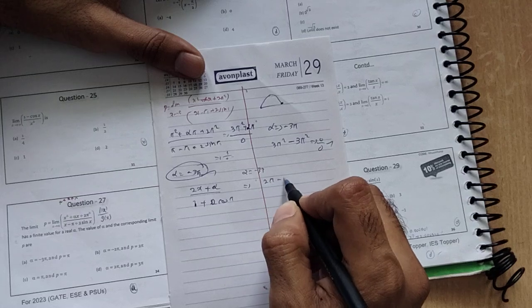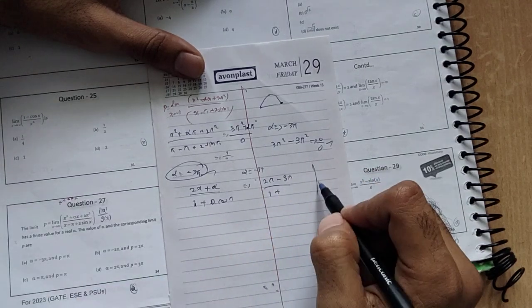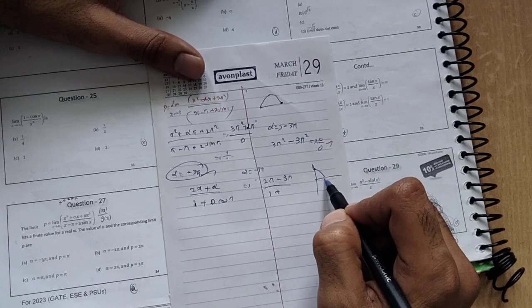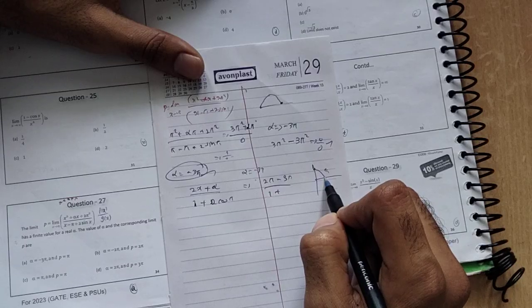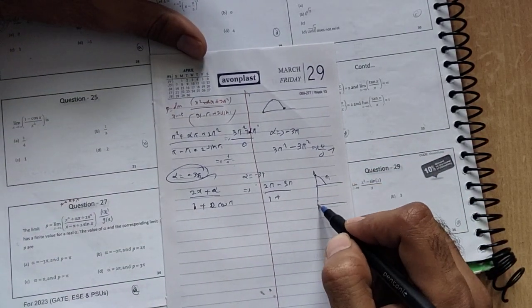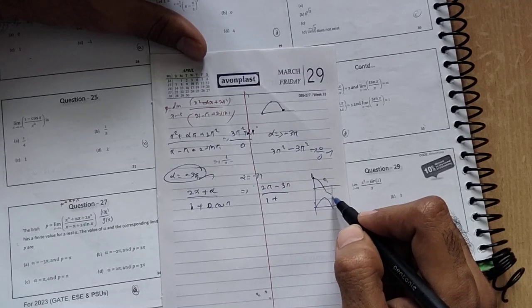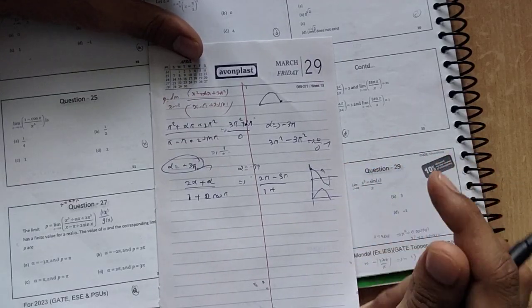we get 2 pi minus 3 pi divided by 1 plus 2 times cos pi, and cos pi is minus 1.